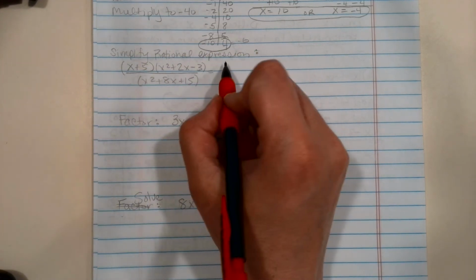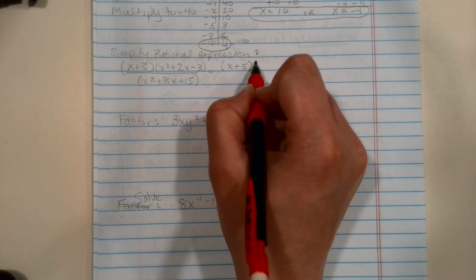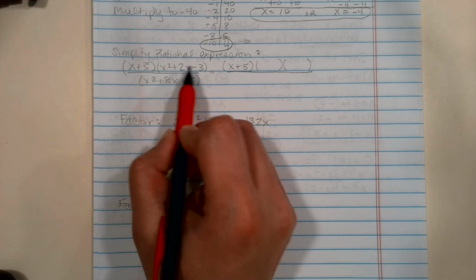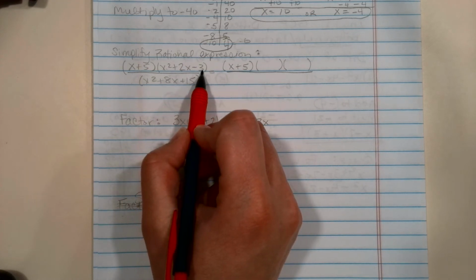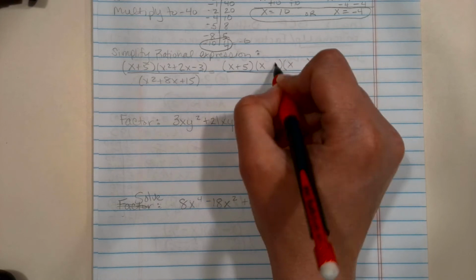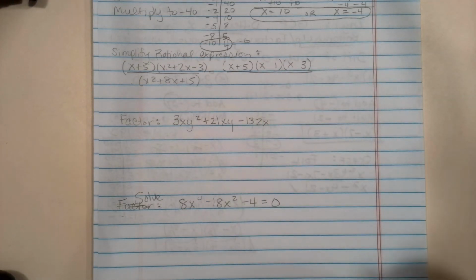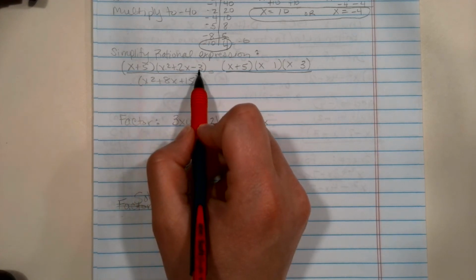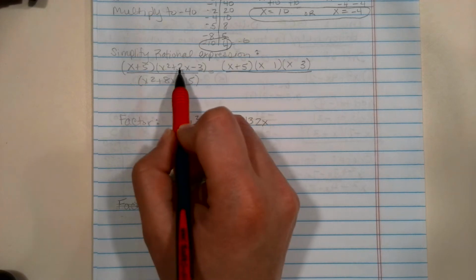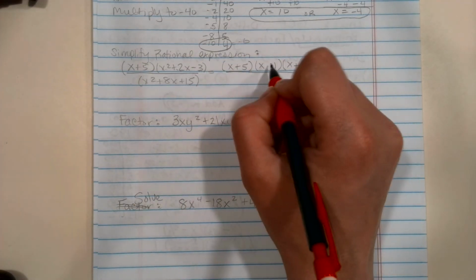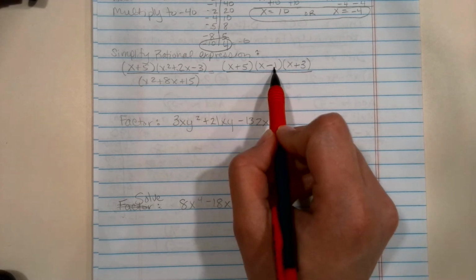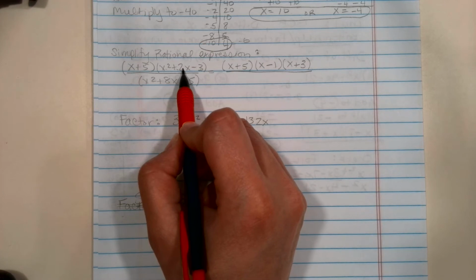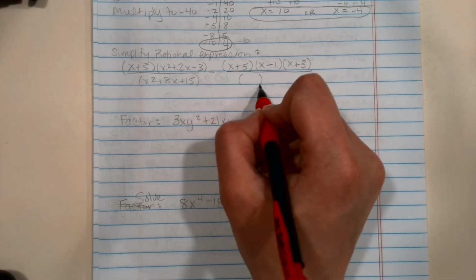X minus 5 is already down to a binomial, so we can't do anything there. Let's try to factor x squared plus 2x minus 3. The only factors of 3 are 1 and 3, so that should make it easy. And which one needs to be positive and which one needs to be negative to get our negative 3 here? Well, we have a positive 2, so we need positive 3 and negative 1. Negative 1 times 3 is negative 3. Negative 1 plus 3 is 2. Okay, so that's factored.